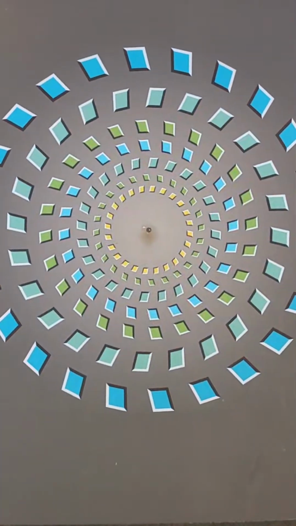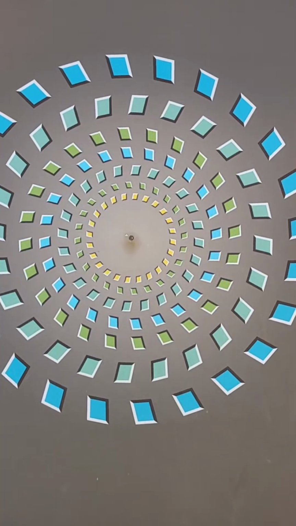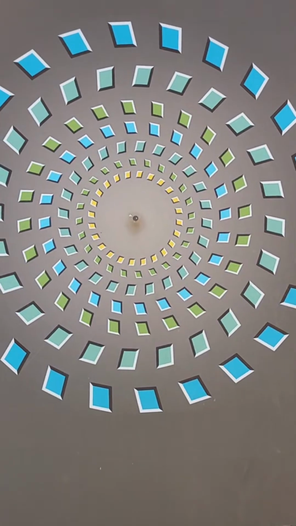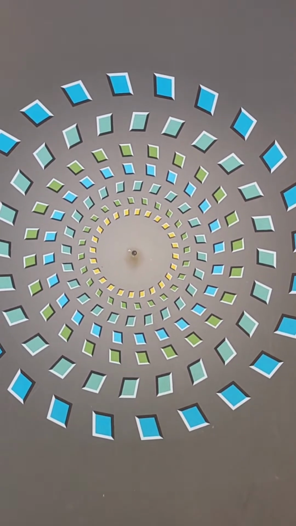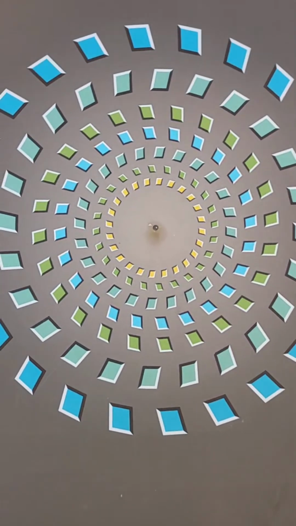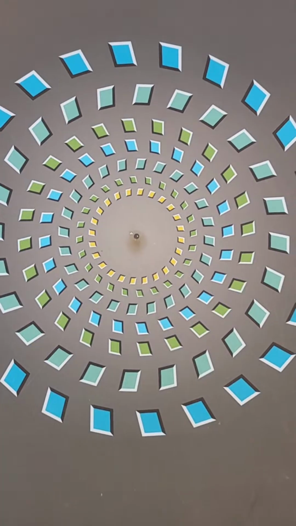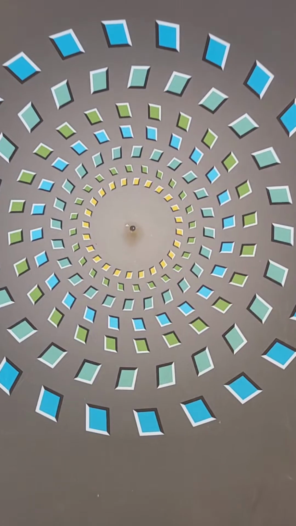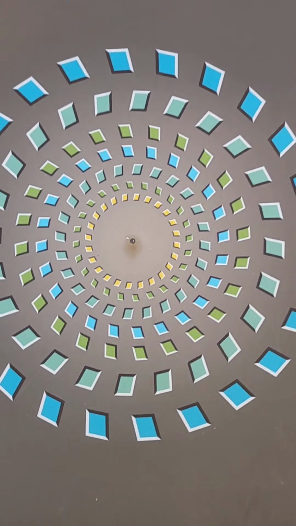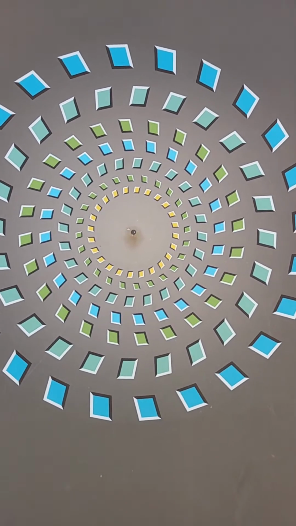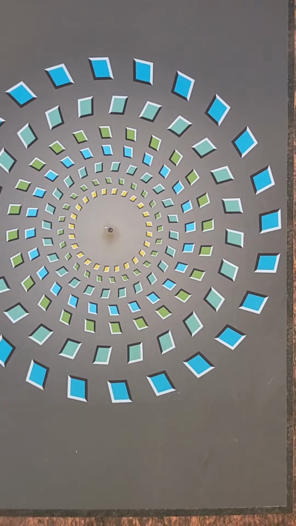Focus on the dot in the center of the image. Then move your head forward, toward, and away. Did the ring rotate? Let's do it again. Focus on the dot in the center of the image. Move your head forward, then backwards. Do you see the ring rotate? Interesting.